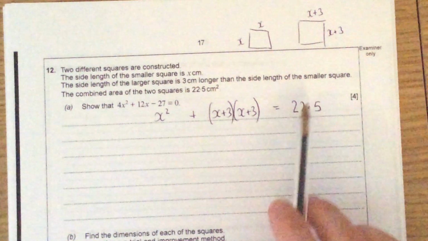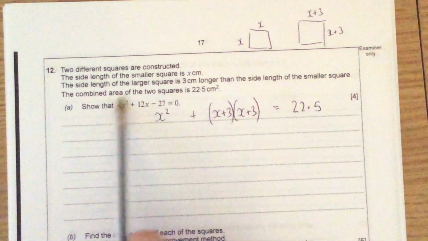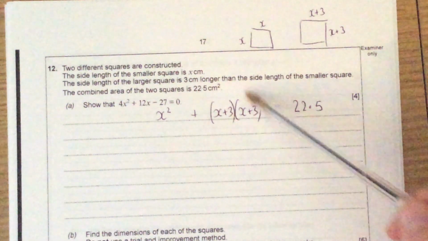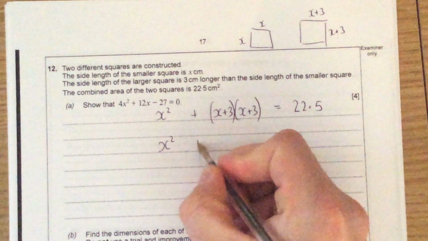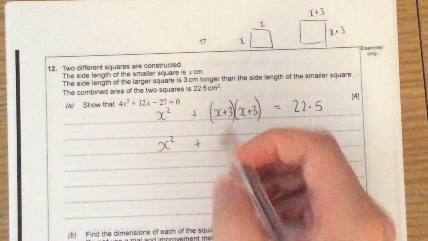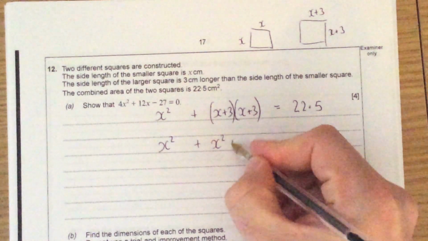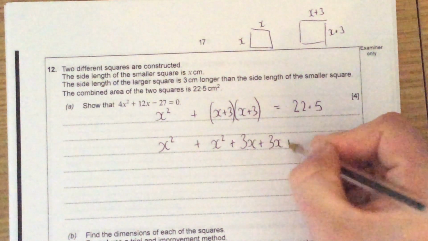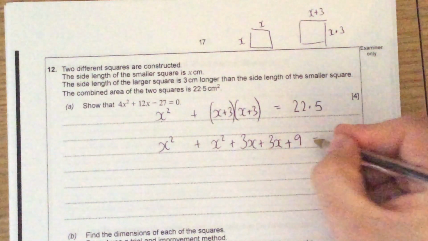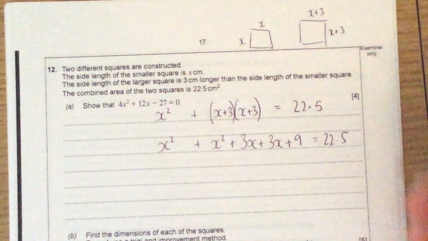Now what I'm going to do is manipulate this and try and get it to look this way. So the first thing I'm going to do is FOIL on these two brackets. So the x squared at the start is still there. Then I'm going to have, first is x squared, outside will be 3x, inside will be 3x, and last will be plus 9. That's still equal to 22.5.